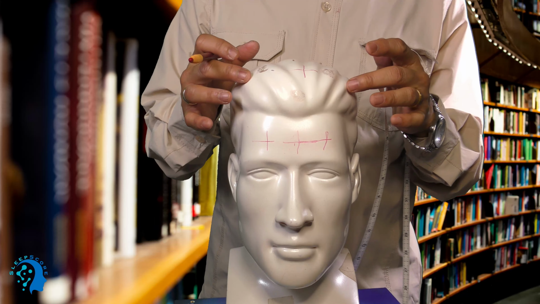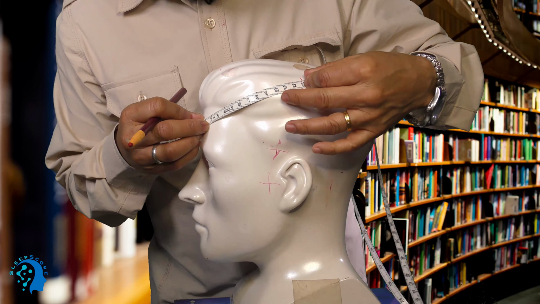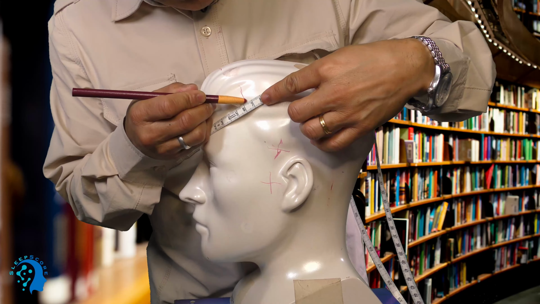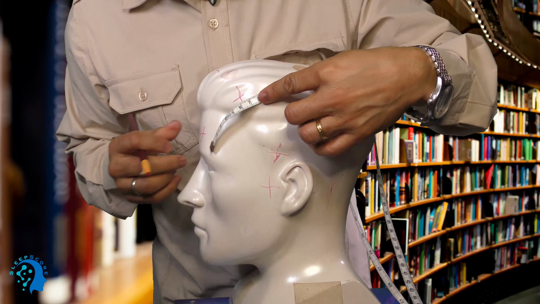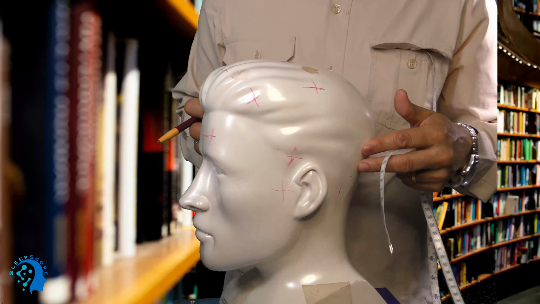So what I do is, from FP1, I go to C3 right here, which is about 13. You can check number 13. I get half of this, which is 6.5 right here. Now I have to do the same thing on the other side.